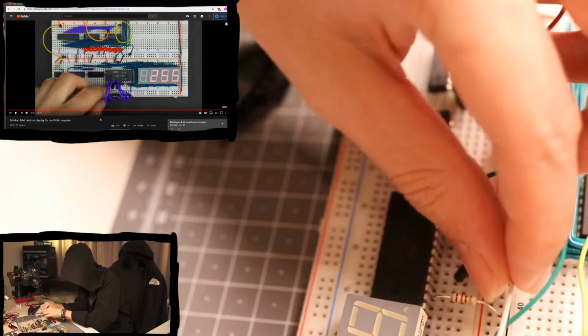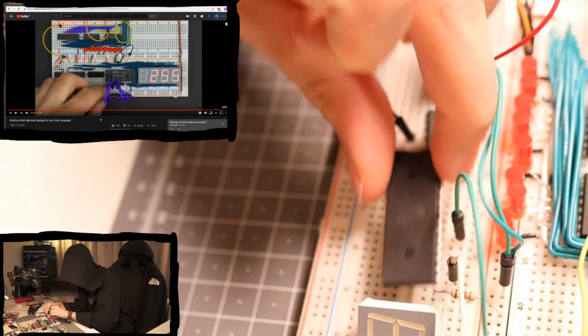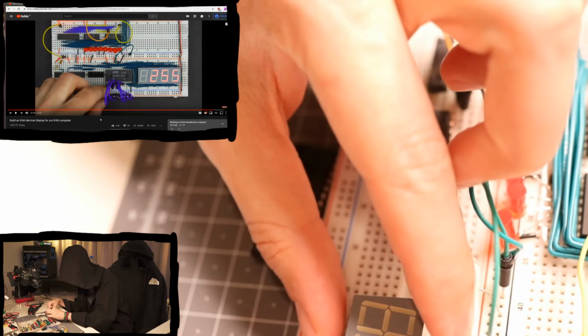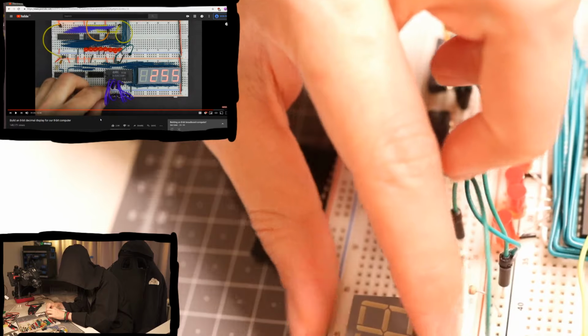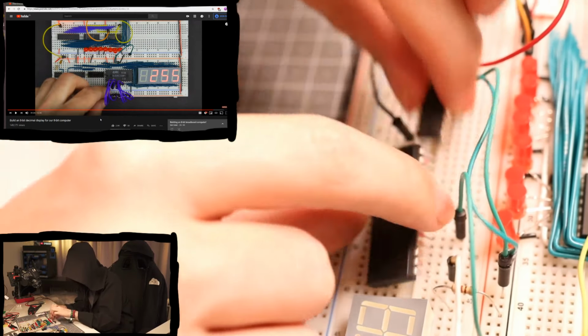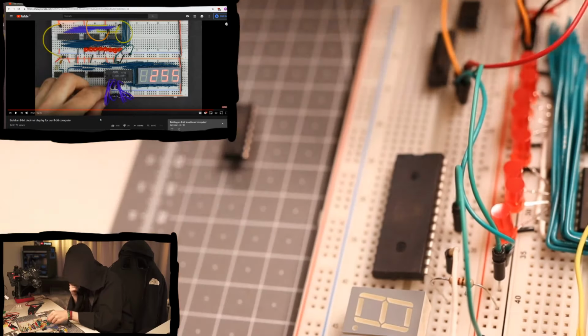I guess we kind of have to go almost over there. Let's see, maybe a little bit of space for the power connections. And then we could have it like this. We need a bit of space for the cables as well.